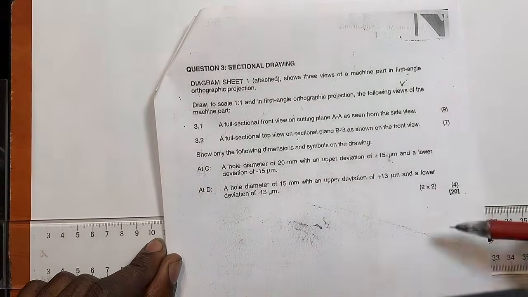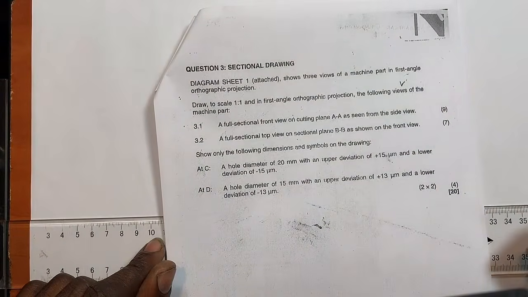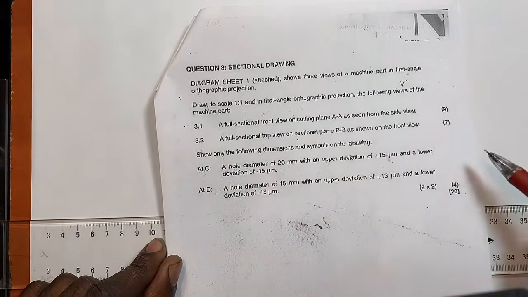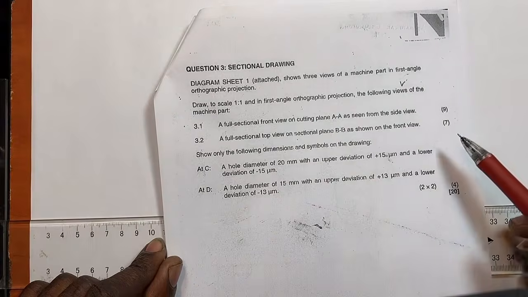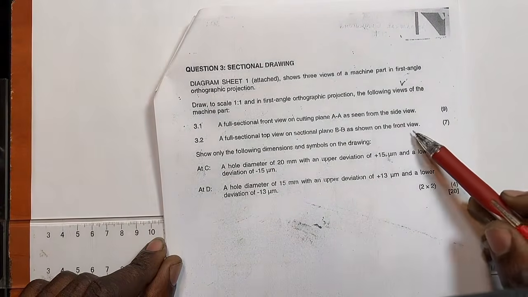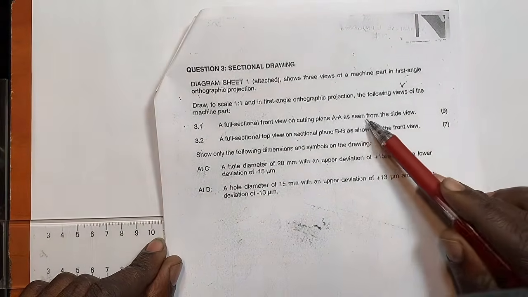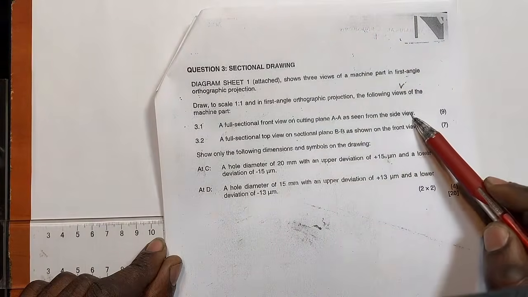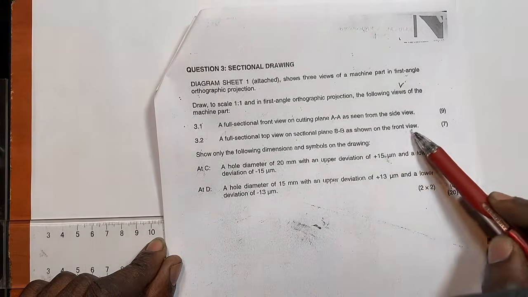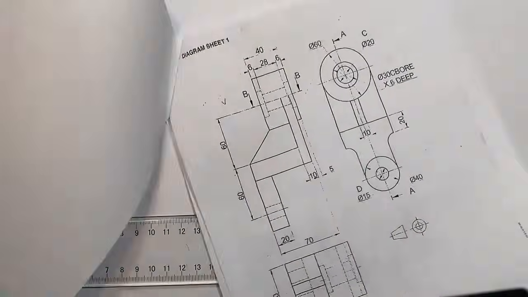A full sectional top view on the sectional plane BB as shown in the front view. Remember the said side view, which means it's the left view. Front view, then we give it 7. Let's go and look at those views.